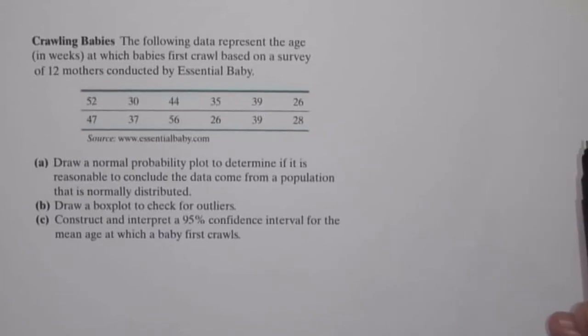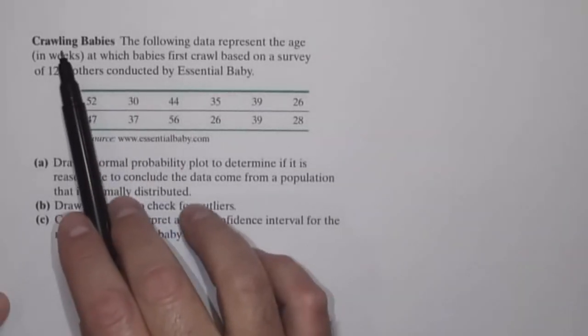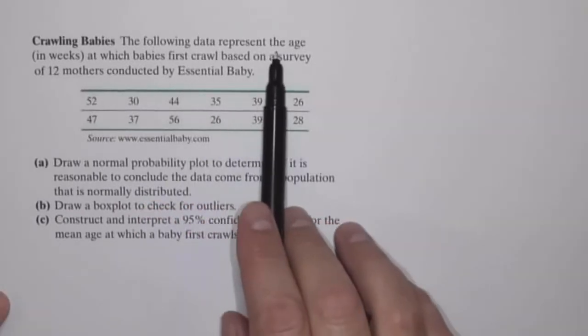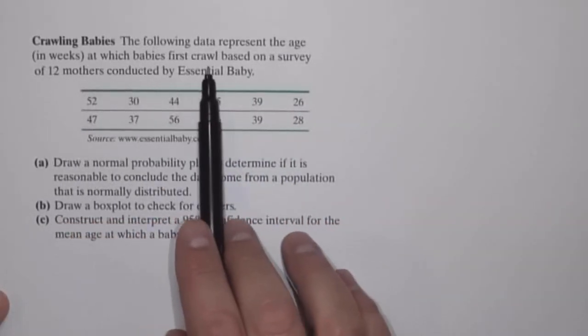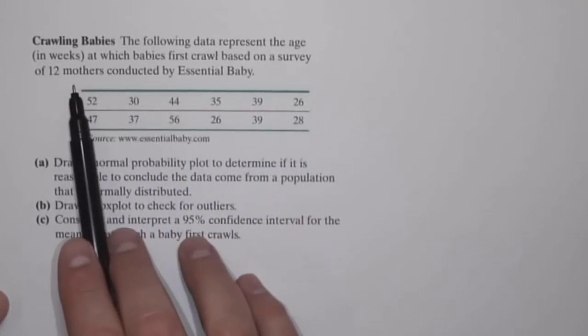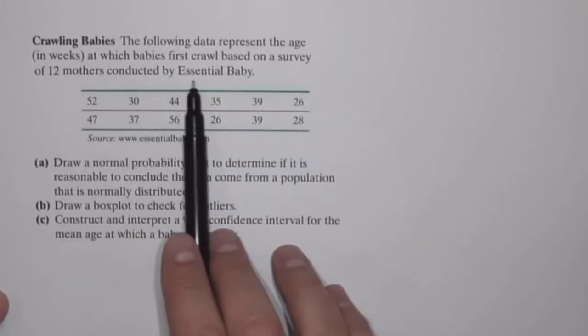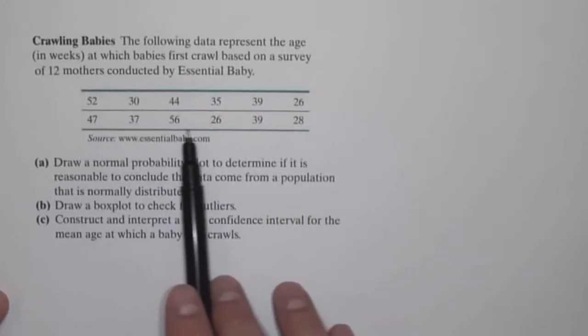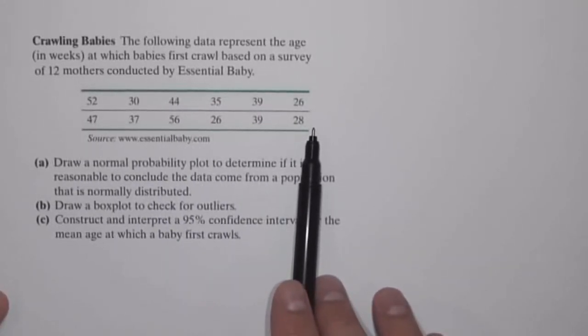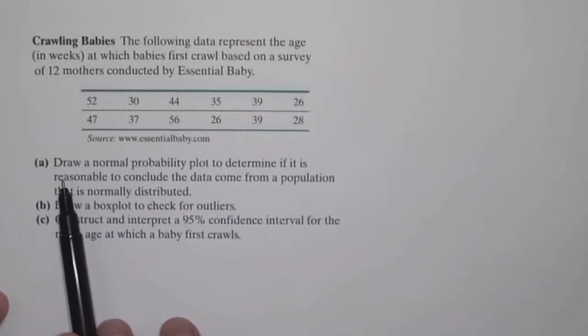In this video, we want to look at an example, crawling babies. The following data represent the age in weeks at which babies first crawl based on a survey of 12 mothers conducted by Essential Baby. So we have 12 different ages at which a baby first crawls. We got 3 parts to this question.